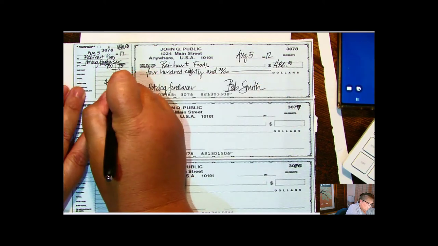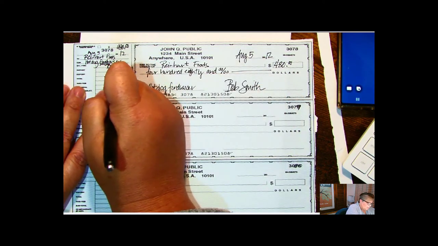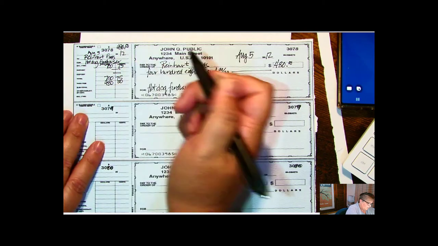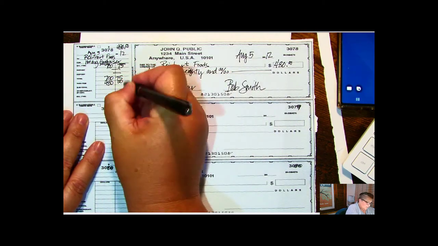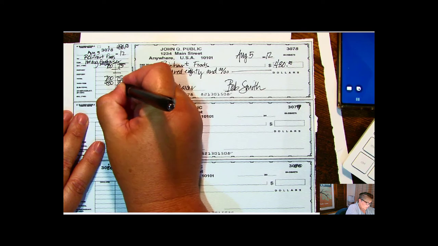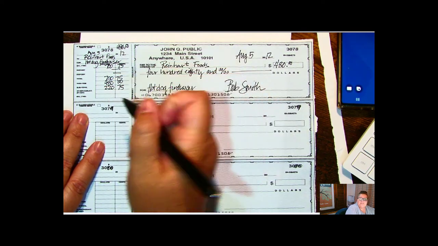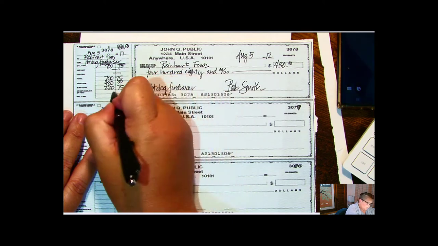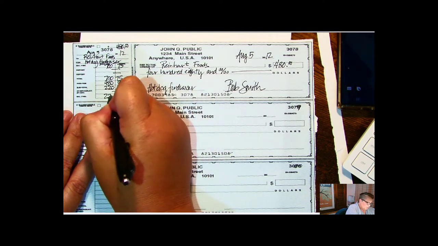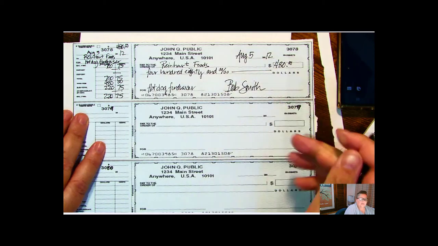There were no deposits. The total money in the bank was $700.75, which gives us a subtotal of $220.75. There were no other deposits, so $220.75 is what's there.